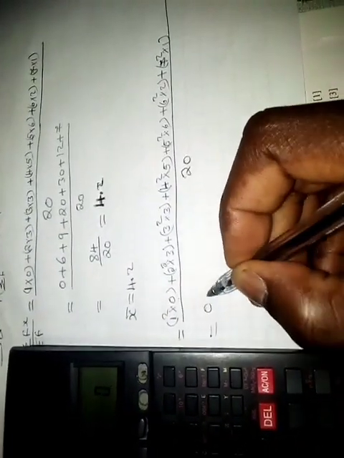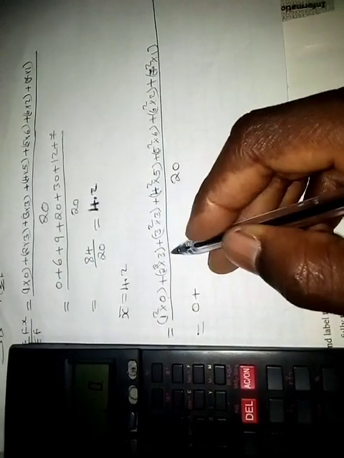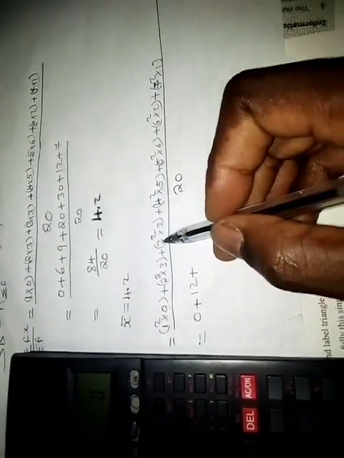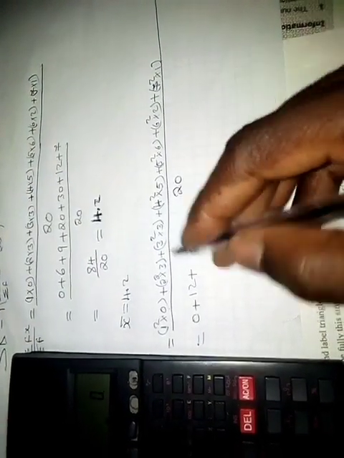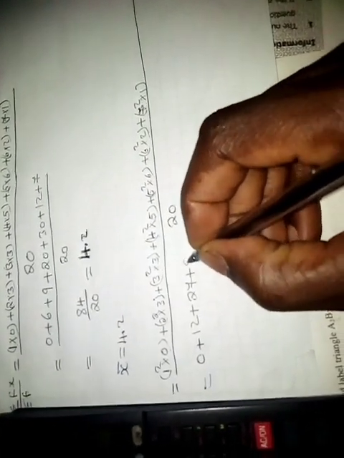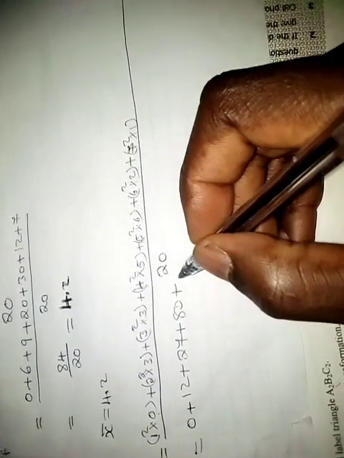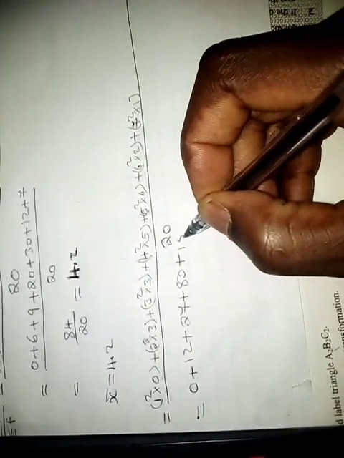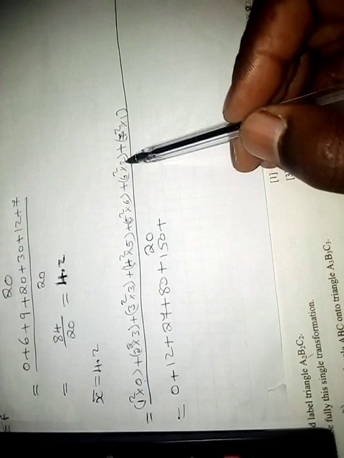So here we have 0, plus 2 squared is 4 by 3 is 12, plus 3 squared is 9 by 3 is 27, plus 4 squared is 16, 16 by 5, we see here that we're going to have 80. 25 times 6 will have 150. 6 squared is 36 by 2 is 72. 7 squared is 49.